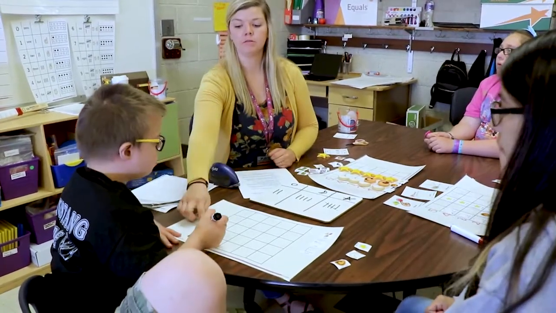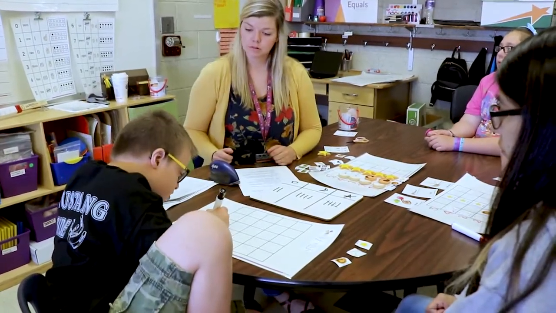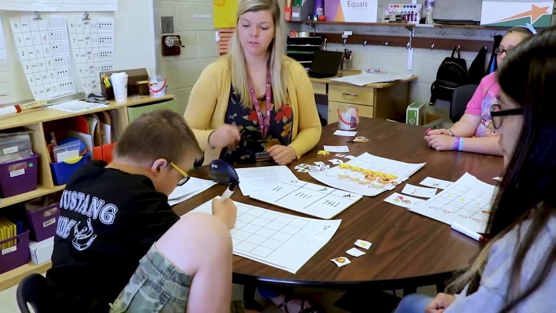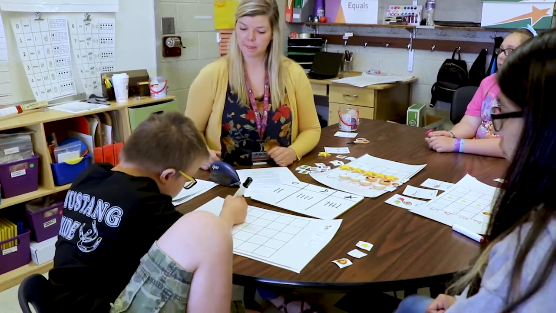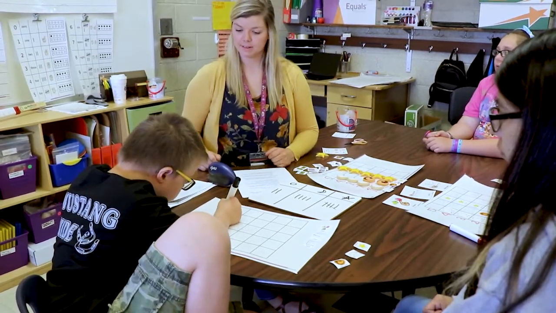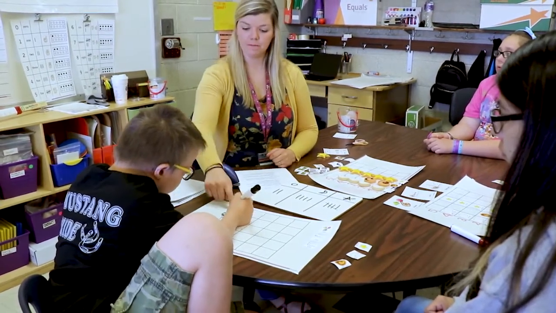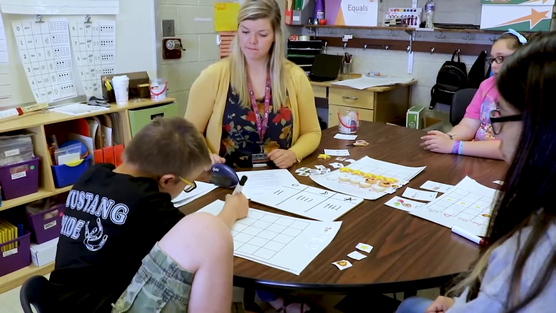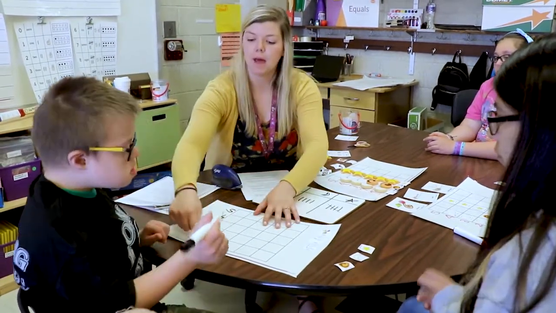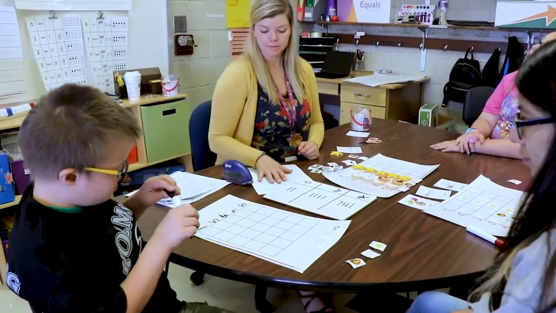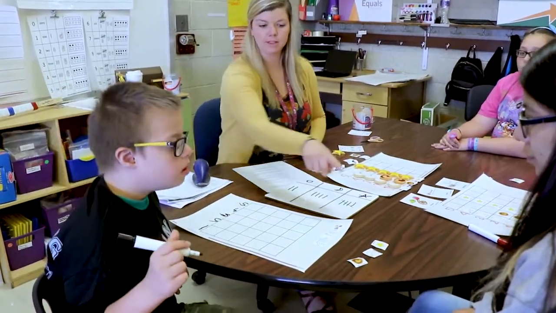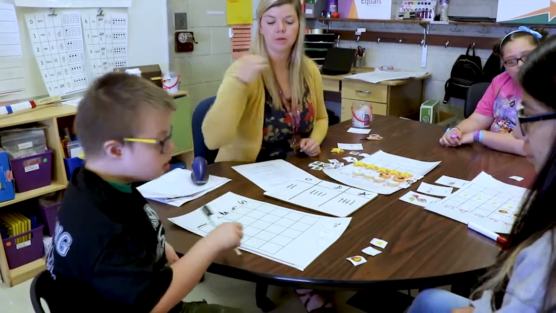Good. 1, 2, 3, 4, 5. Good. And then what goes along the bottom? Cookies. Good job. I think they got tape on them ready to go, so you can put them where they belong on the graph.